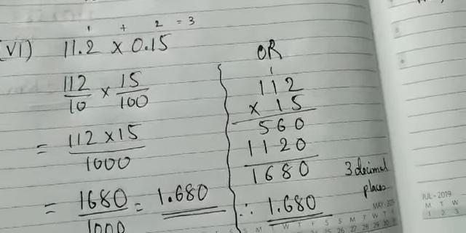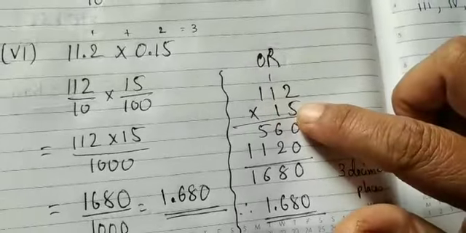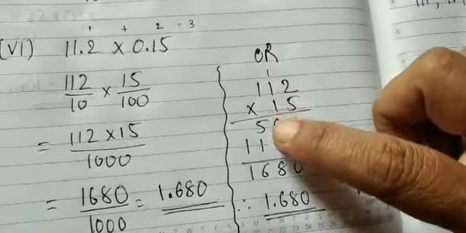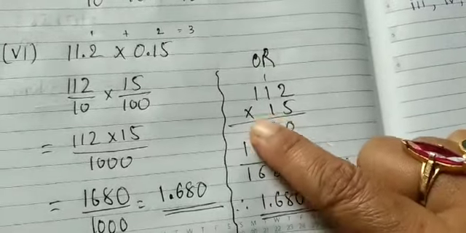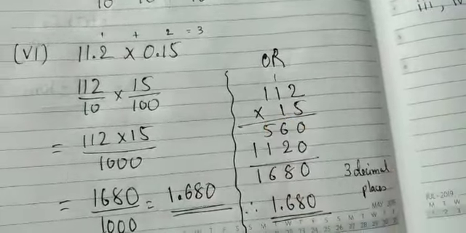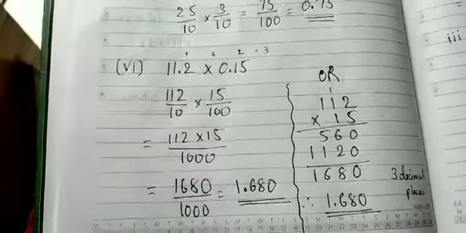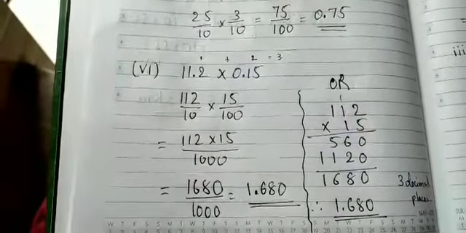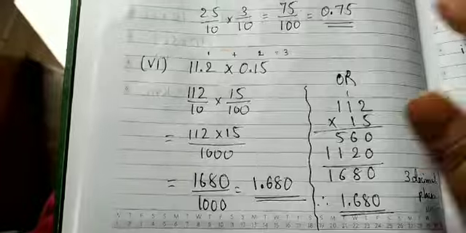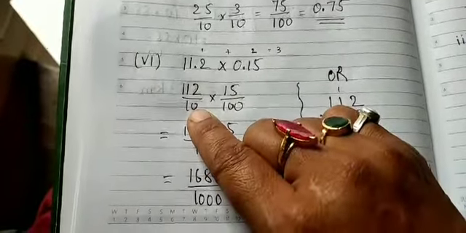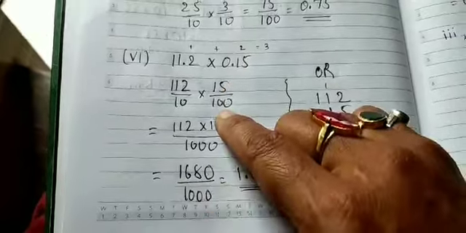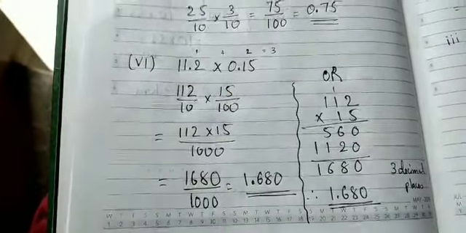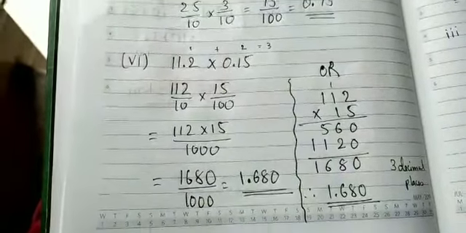I have started multiplying with the digits place. 5 2s are 10, 5 1s are 5 plus 1, 6. Okay, and then I have taken the tens place. So 112 divided by 10. Why? Because there is 1 decimal place, so I have divided by 10, multiplied by 0.15, 2 decimal places, so you will divide by 100. So your question is solved out.